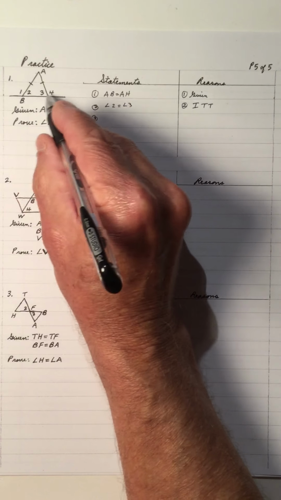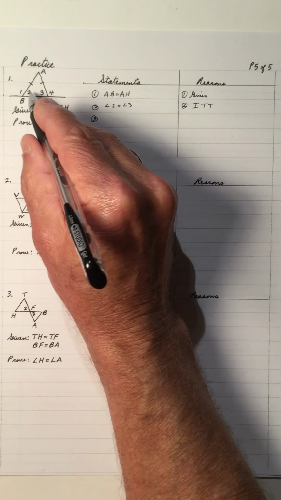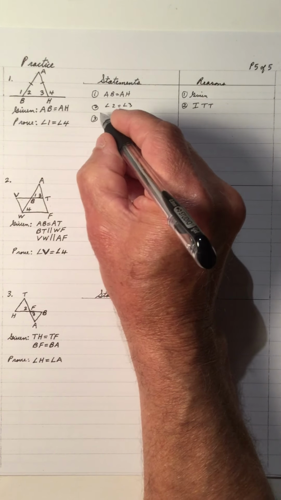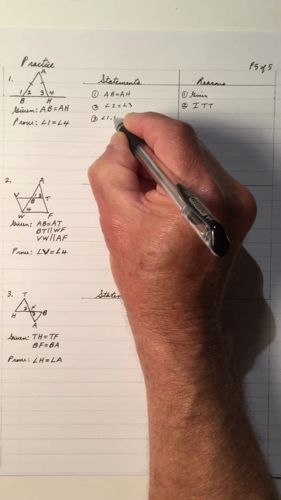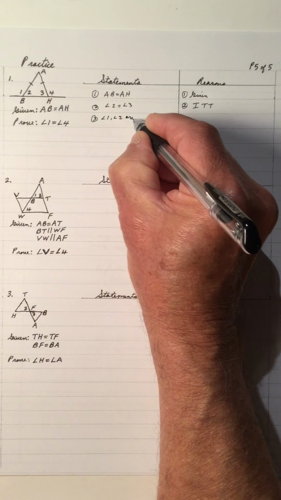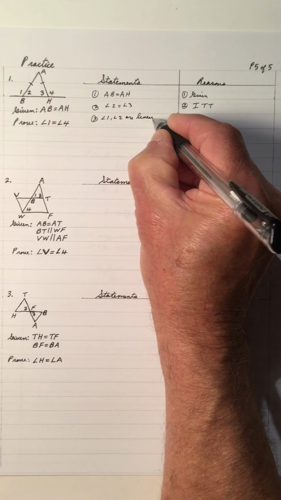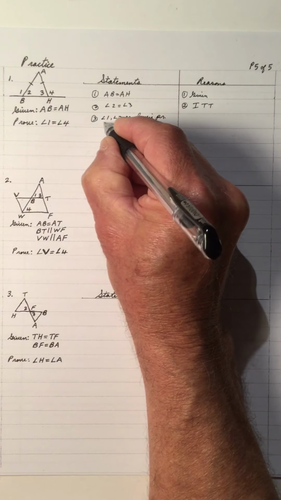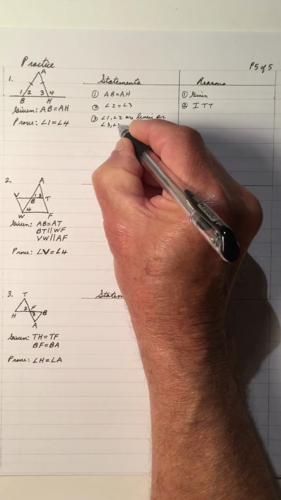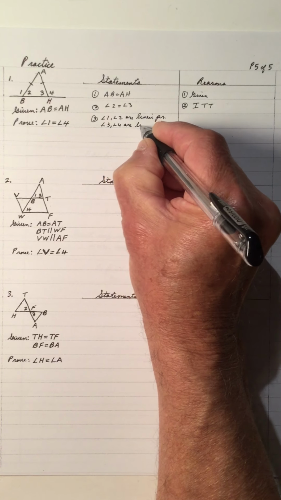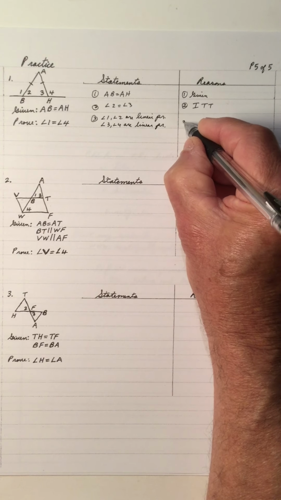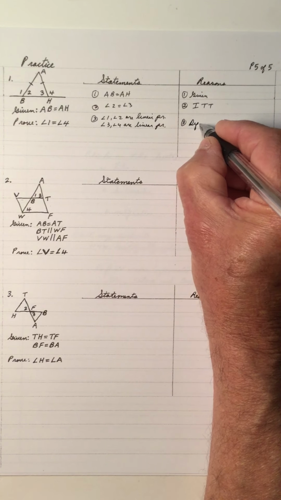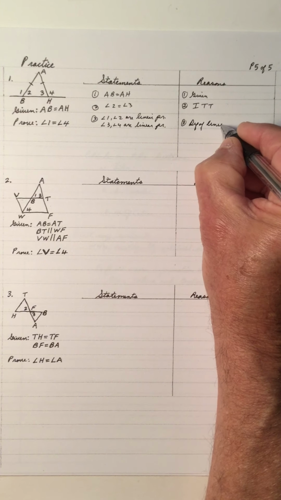And number 3, we have 2 equals 3, now I got to go, so I can say that angle 1 and angle 2 are a linear pair, angle 3 and angle 4 are a linear pair, and that's the definition of a linear pair.